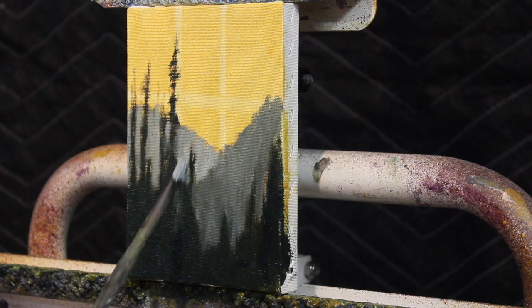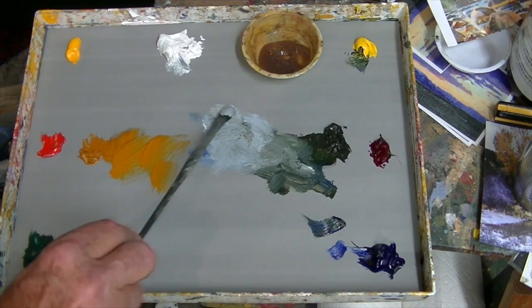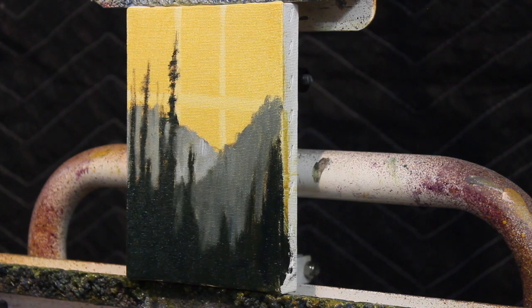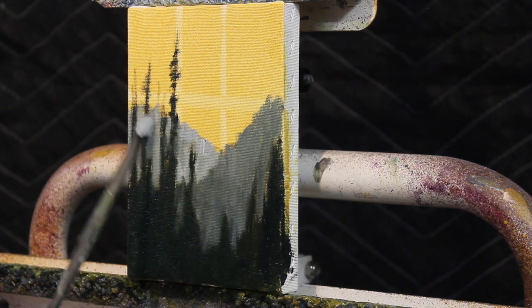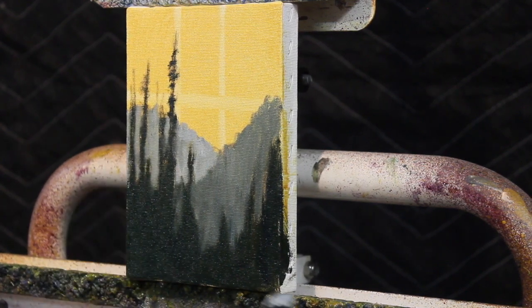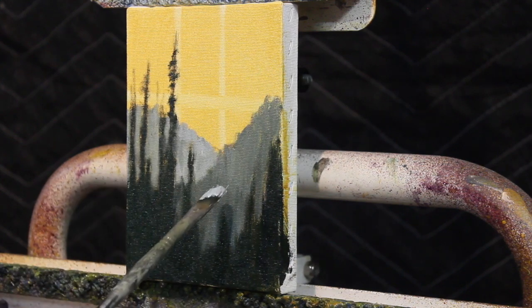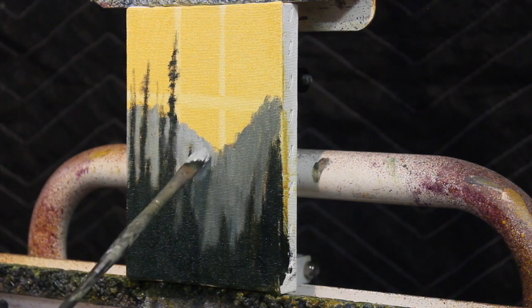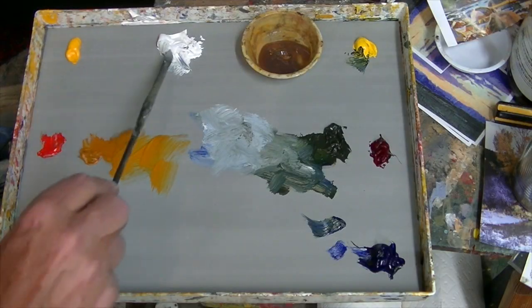And then also, it won't be quite so noticeable, but this mountain will also get a little lighter as it goes back. Okay, so now I've got this dark shape for the foreground, this mid-tone here for the mid-ground, and now I'm going back to the background, and then from there I'm going back to the sky.